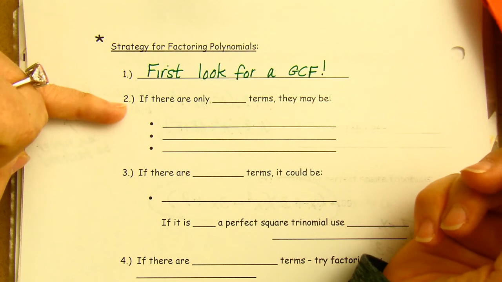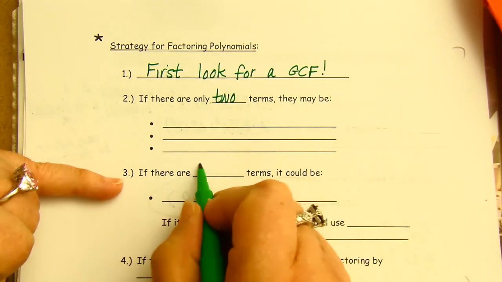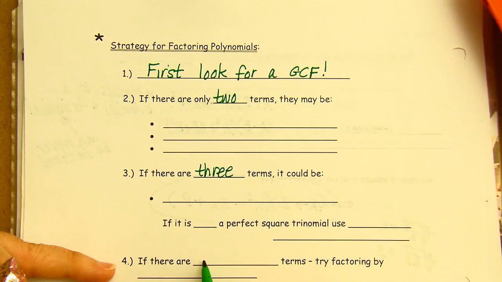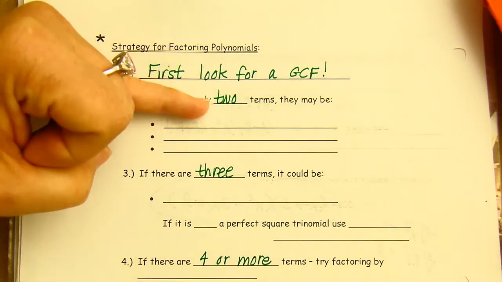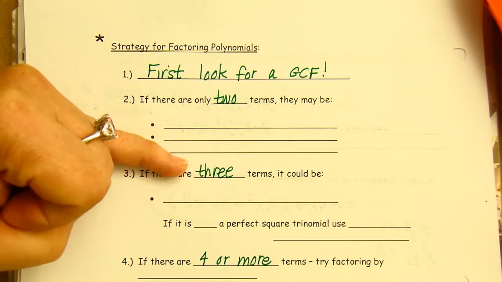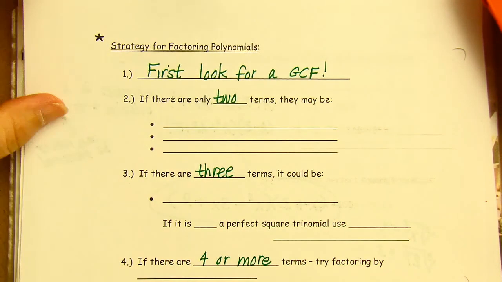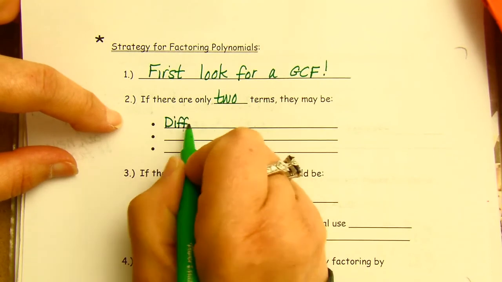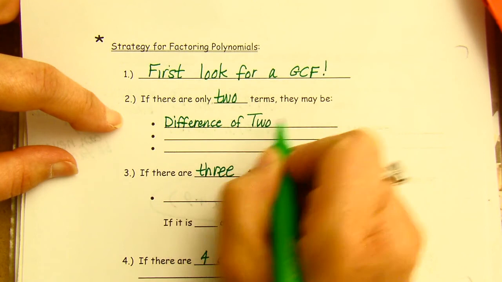You may have only 2 terms. You may have 3 terms. You may have 4 or more terms. Okay? So again, you might only have a polynomial with 2 terms. Maybe the polynomial has 3 terms. Maybe you have 4 or more. There are special cases when there are 2 terms. It could be the difference of 2 squares.